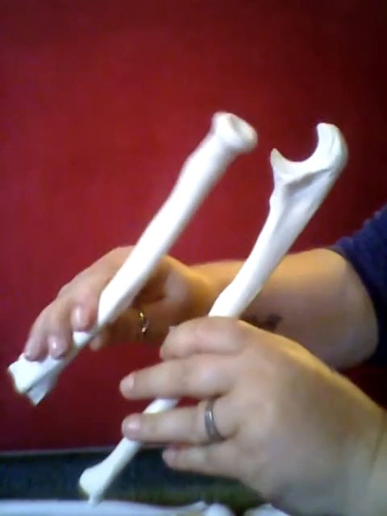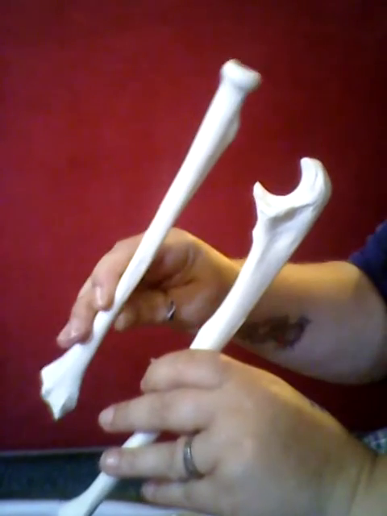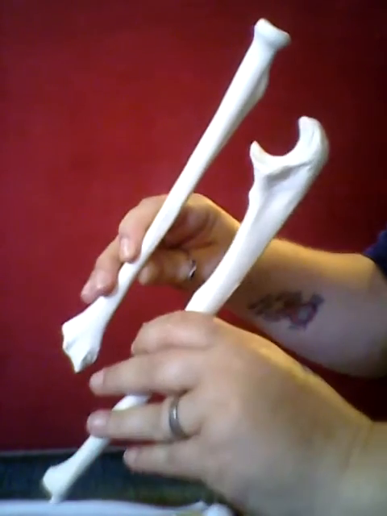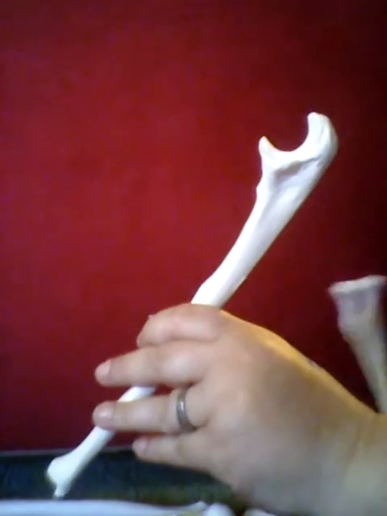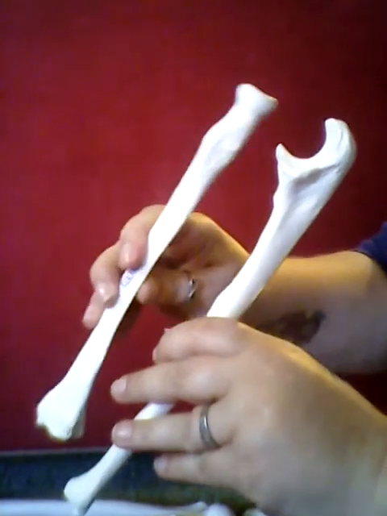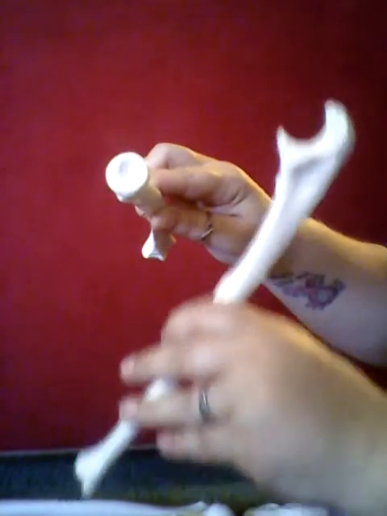So, side by side, this is the radius with the perfectly round head, found on the thumb side, and then the ulna with its distinctive U shape here, found on the pinky side and the lower arm. Radius and ulna. Radius here and ulna here.